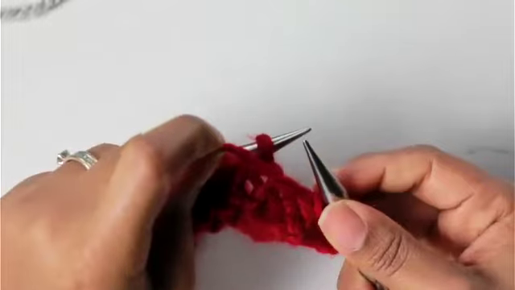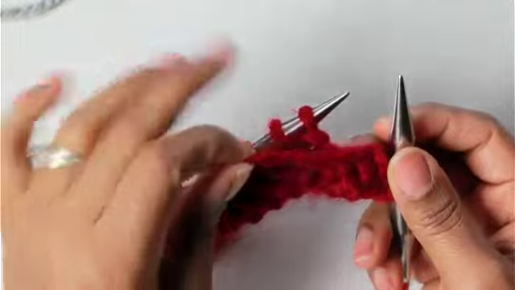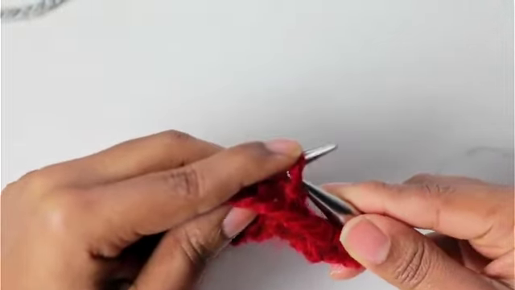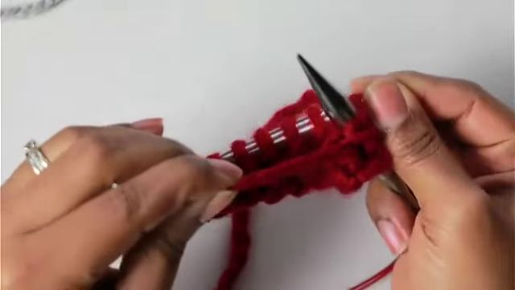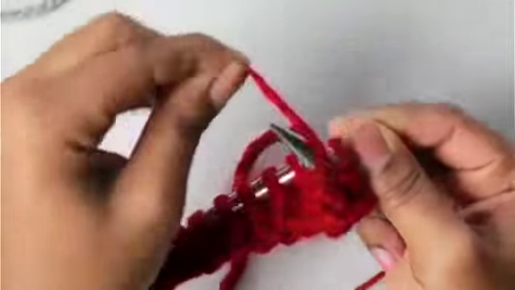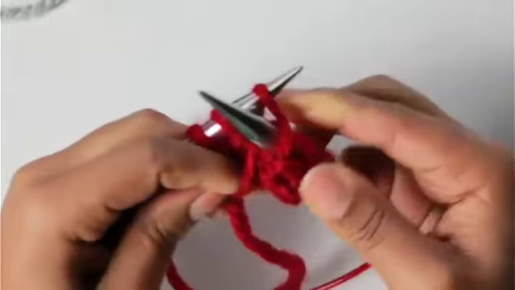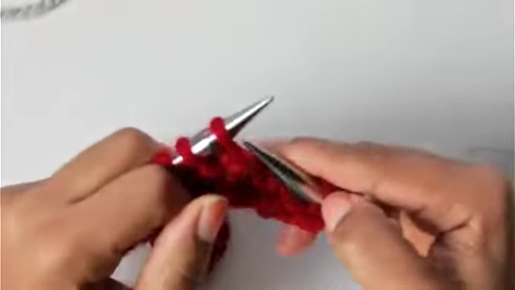Okay, so what happens when you're doing that, or let's say the working yarn is down, is that every time you go into a stitch, you are pulling. And when you're pulling, you can sometimes pull too tight, right? So you're pulling, you're trying to hold it here, and let's do that again.